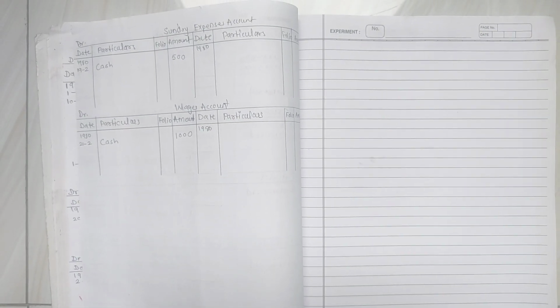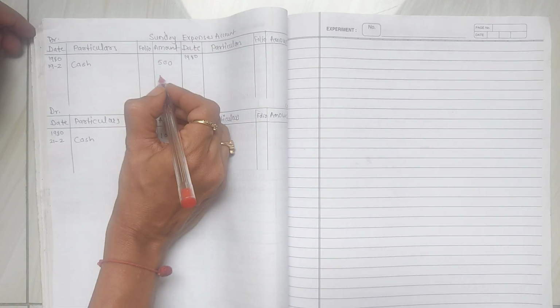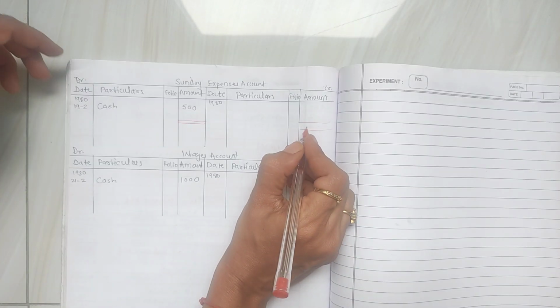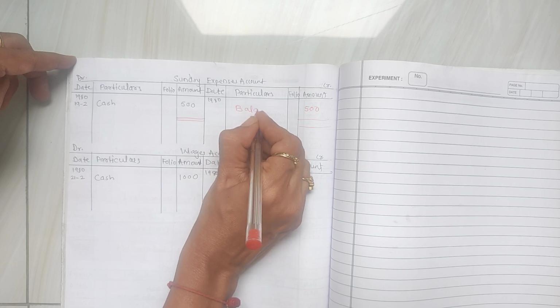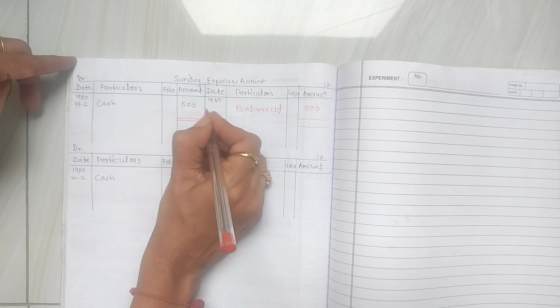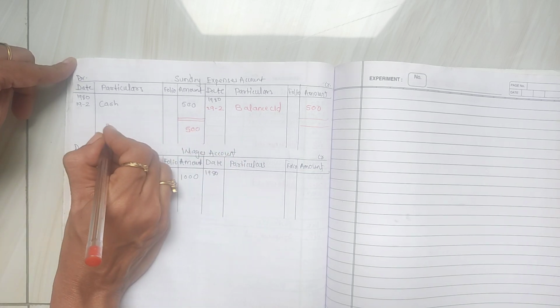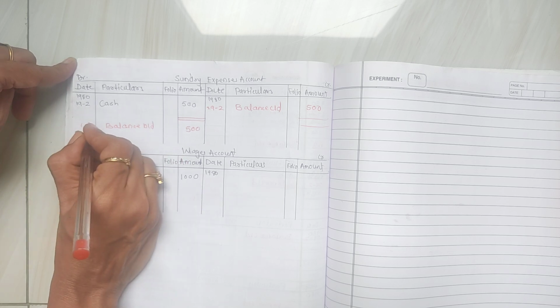Now the two accounts still to be closed are sundry expenses and wages account. When we close sundry expenses, see there is this single amount, 500, balance carried down. This is transferred to the opposite side, writing below the double line of the total.